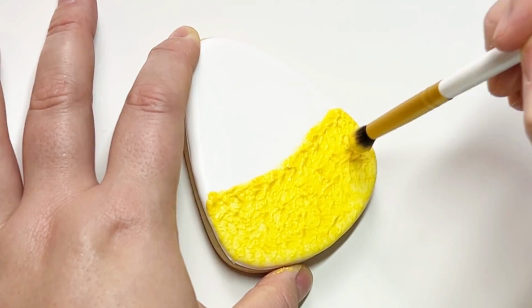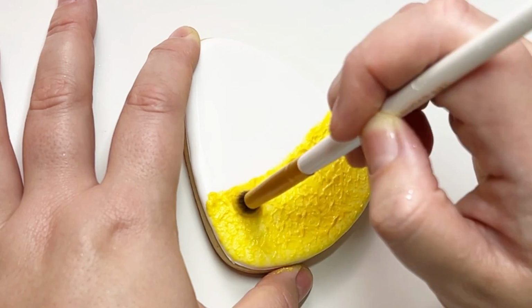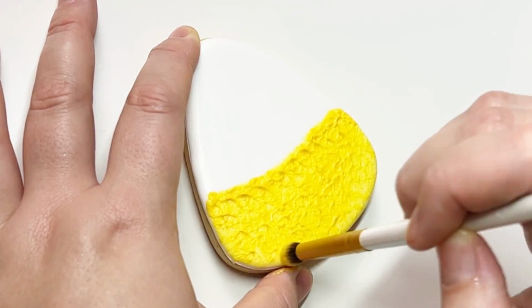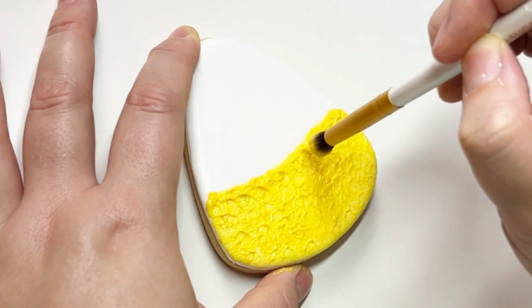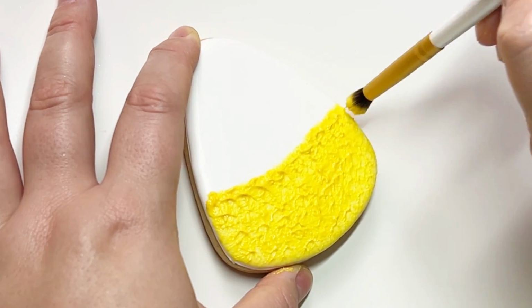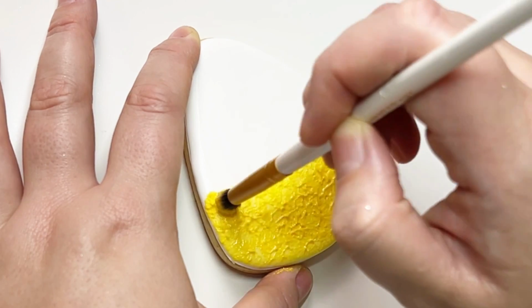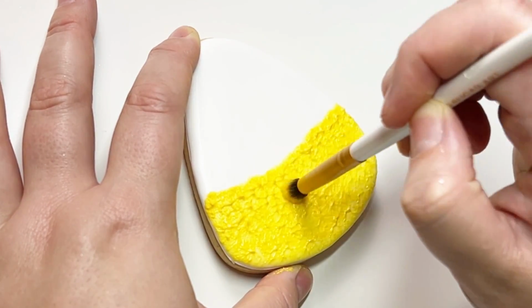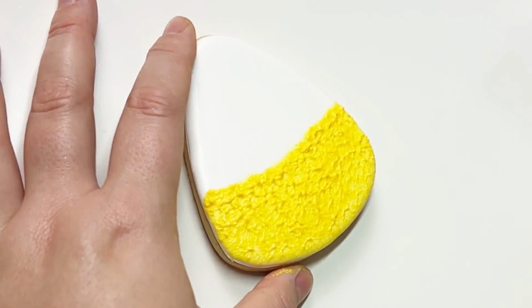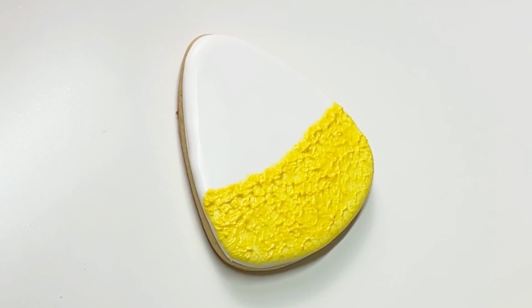This is called the bear technique because I think it's most commonly used on teddy bears, but I just like this added texture. It adds texture, but also since it dries so fast, the color will actually dry a little bit lighter, I think, than if you flooded with that color.